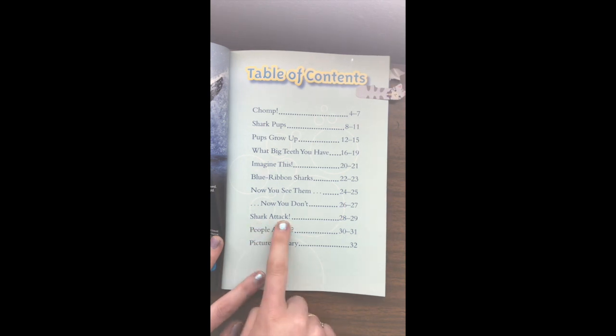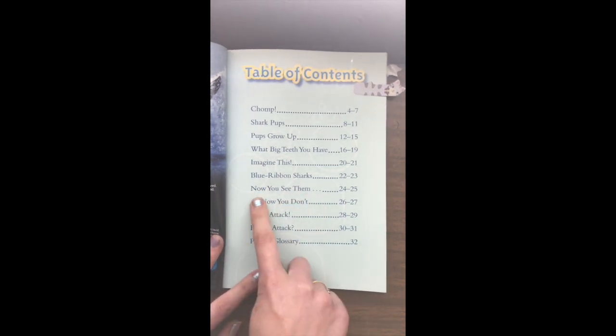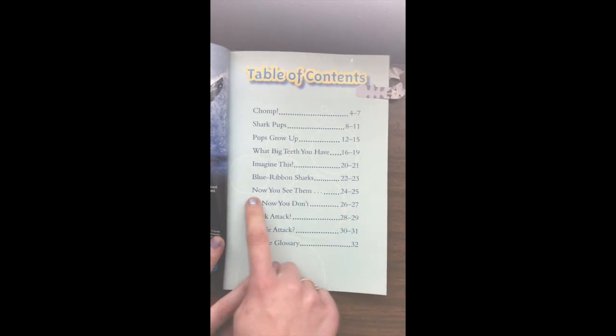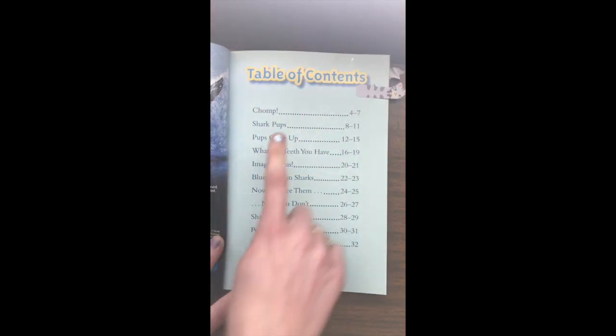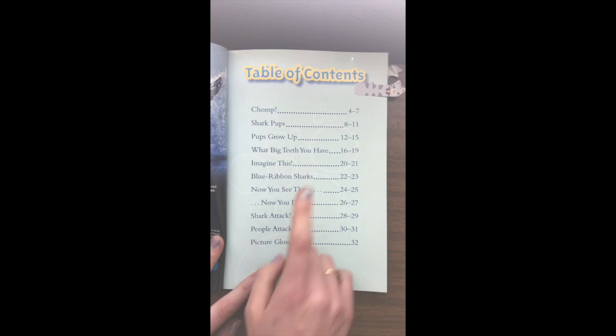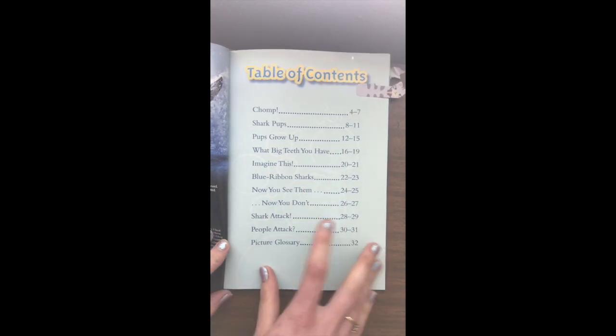Would I look at Shark Attack? Probably not. I'd probably look at Now You See Them because it might tell us what they look like. What page would I go to find that chapter? I'd go to page 24. Yep. Okay, so the table of contents tells us the chapters and what pages we can find them on. This is a really important part of a book, especially when you're researching.